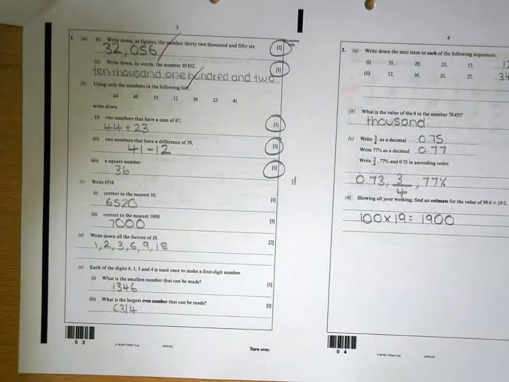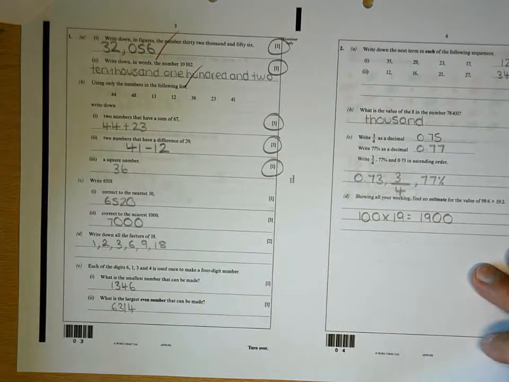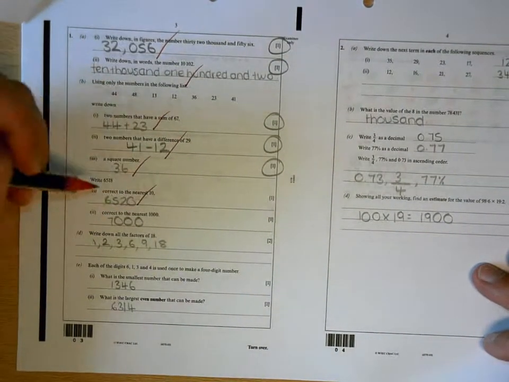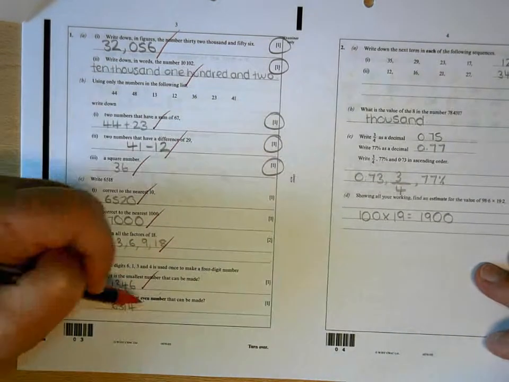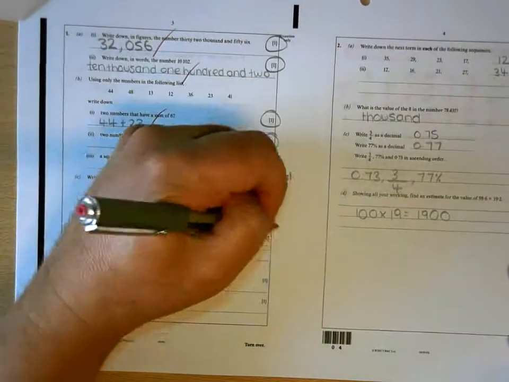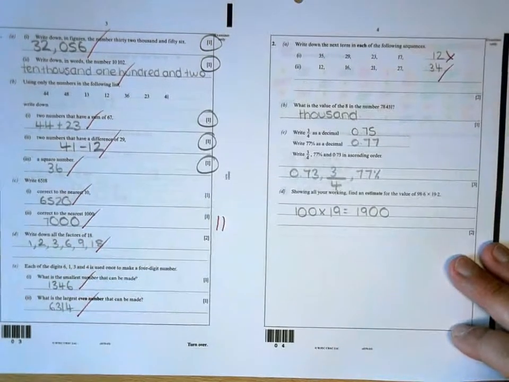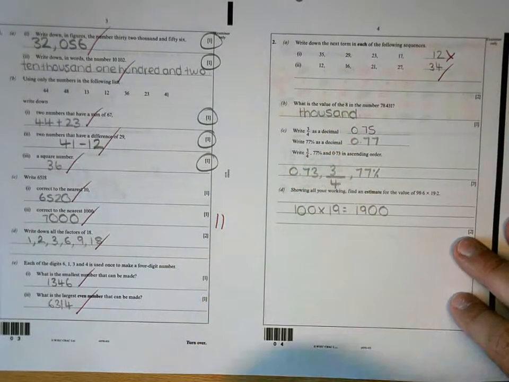102. Better, bit of light. 44 and 23, 41 and 12, 36. 6, 6, 3, 1, 4. Good. So you got full marks there. 34 is right. That one's wrong. It's going down in sixes. 17 take away 6 is 11.